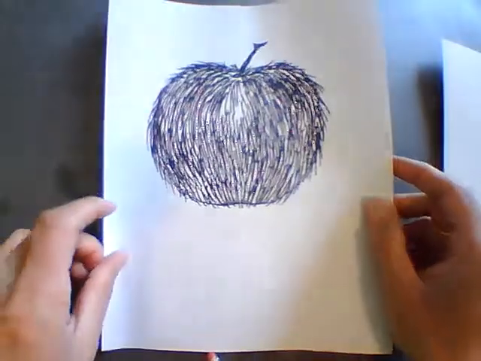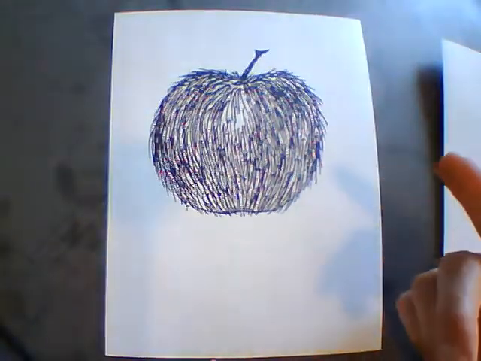Now, is an apple smooth or is an apple rough? Is an apple bumpy or is an apple soft? What about this? This is what I had for lunch. It's kind of gross. A fuzzy apple.